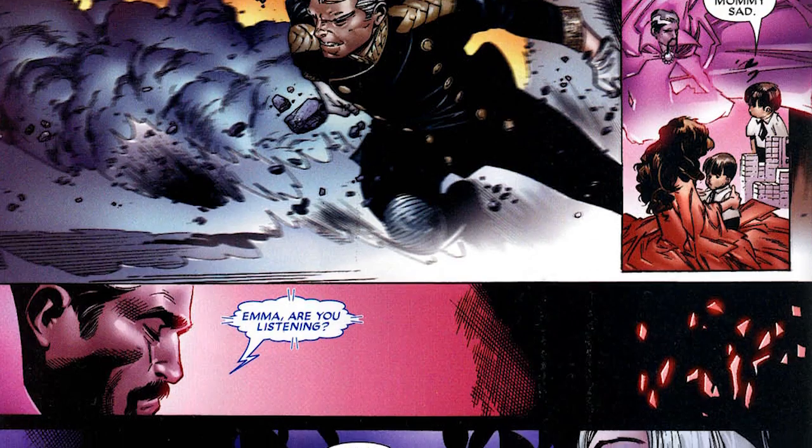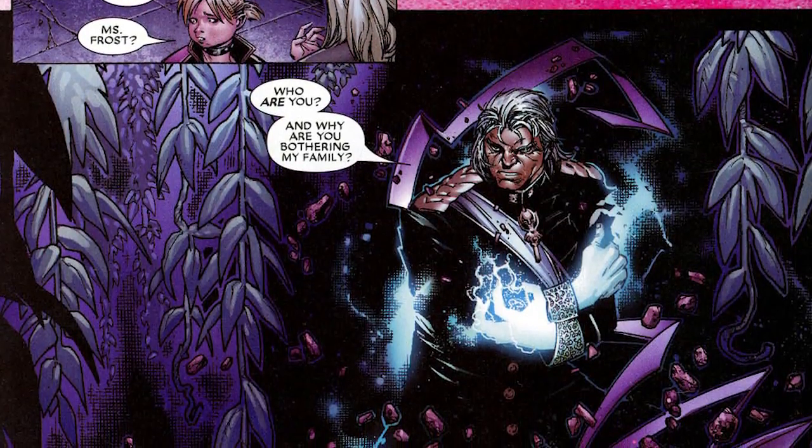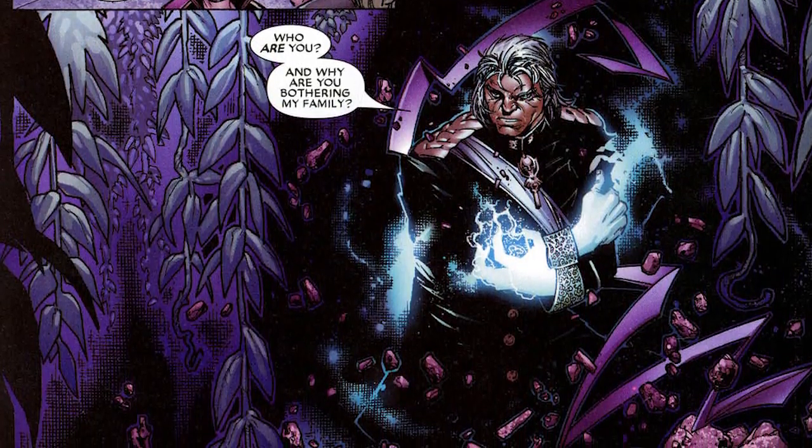And so with this particular revelation coming to Doctor Strange, of course, it gets passed on to Emma Frost, but then they're interrupted by Magneto. Now, this is probably one of the coolest moments in the story. I absolutely love this story.